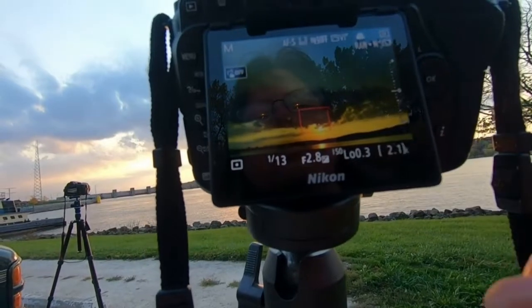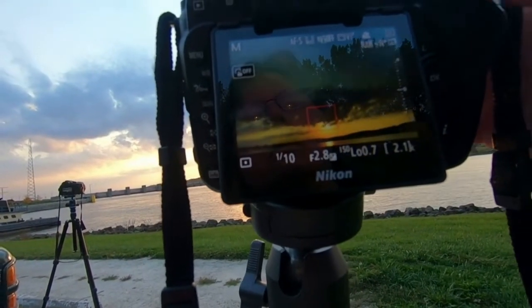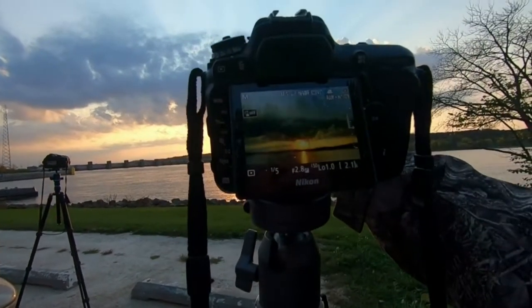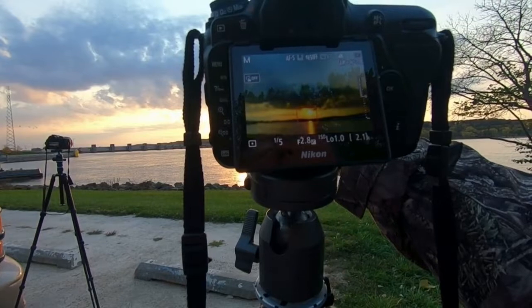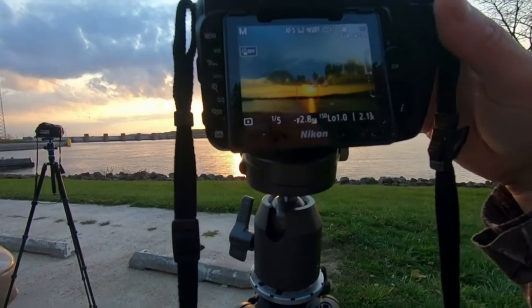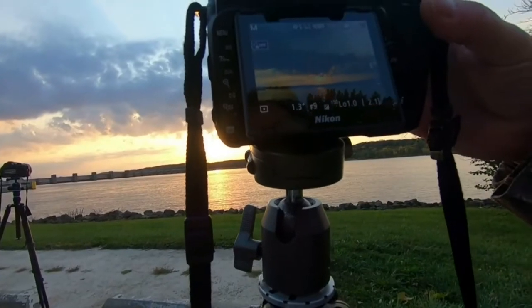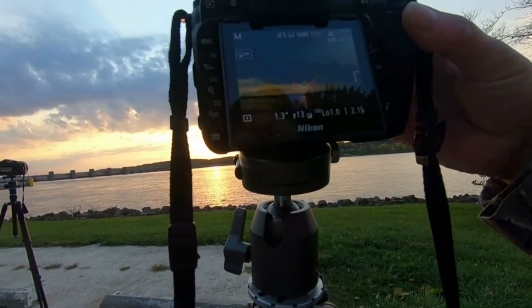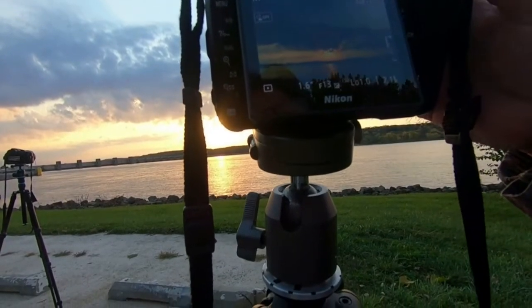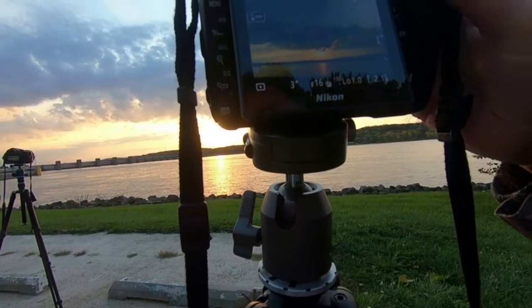In the camera settings, it's at f2.8. ISO is 0.7. And then I just start changing settings, like change the ND filter, try different things to see what's going to happen. Let's do a F13. We'll keep making adjustments.